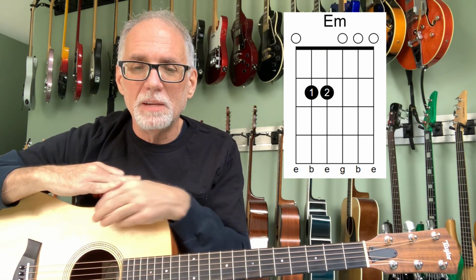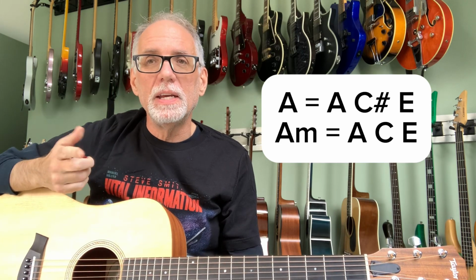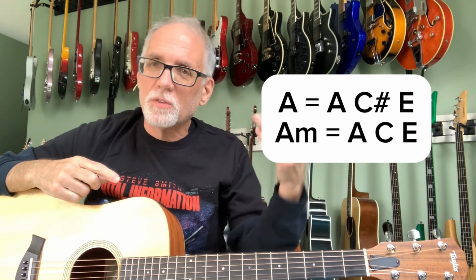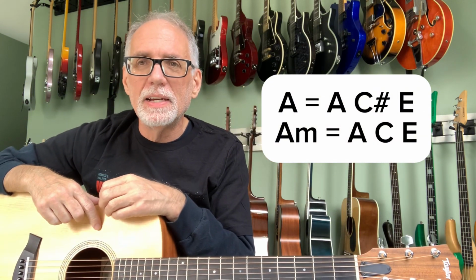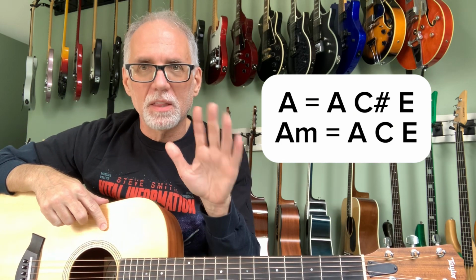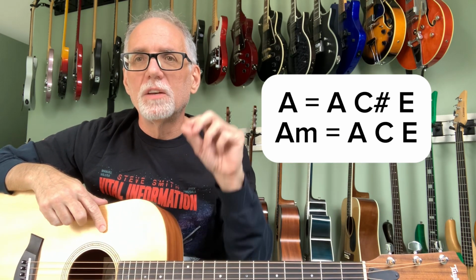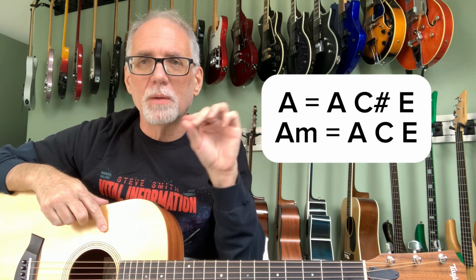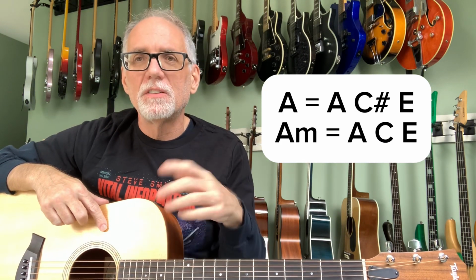Okay? That's E minor. An A major triad is A, C sharp, and E. And if you went through and figured out your whole step, half step thing, you would discover that those are the 3 notes, the 1, 3, 5, in an A major triad, A, C sharp, and E. So we need to take the 3rd, the C sharp, and we need to drop it down a half step to C. And that gives us our A minor triad, A, C, E.